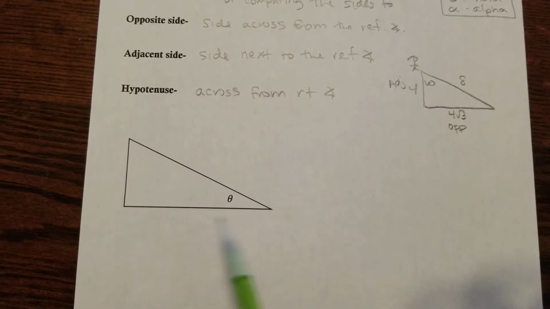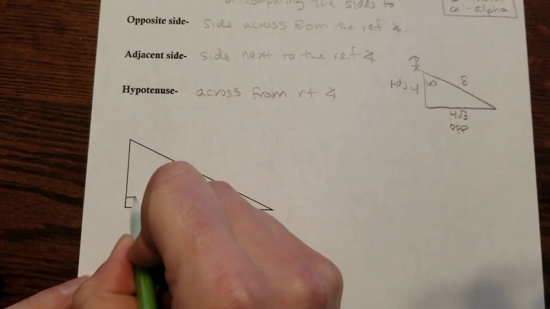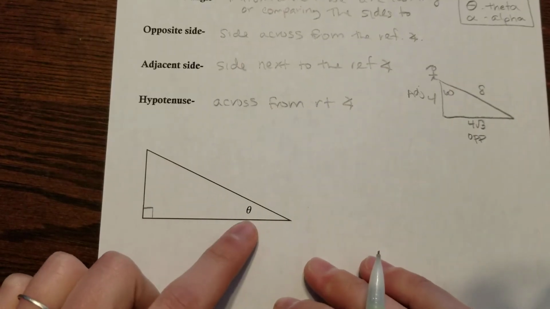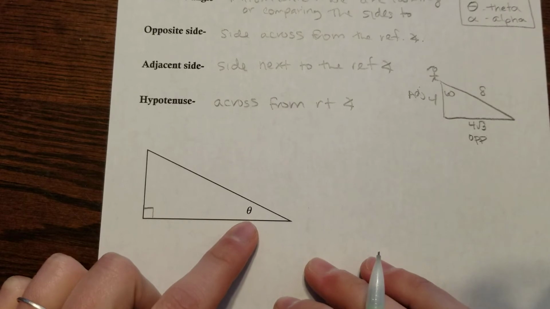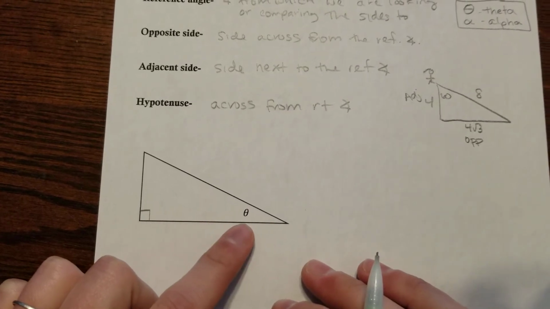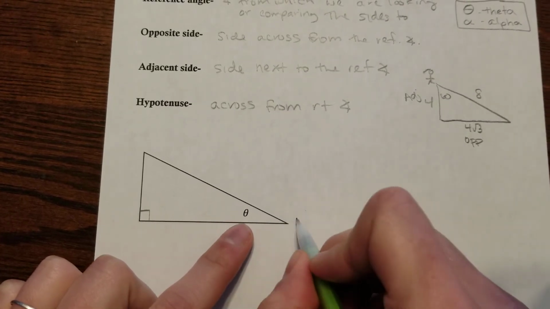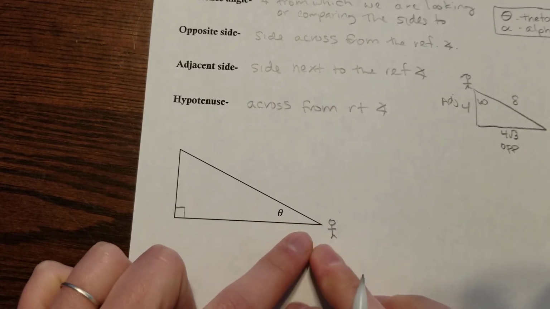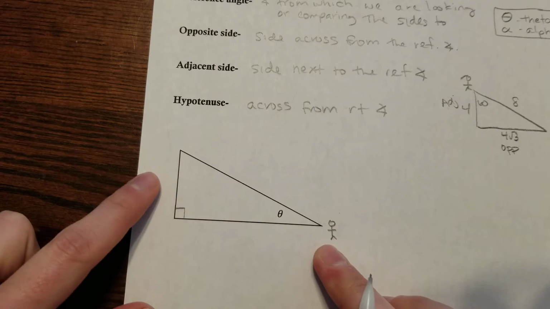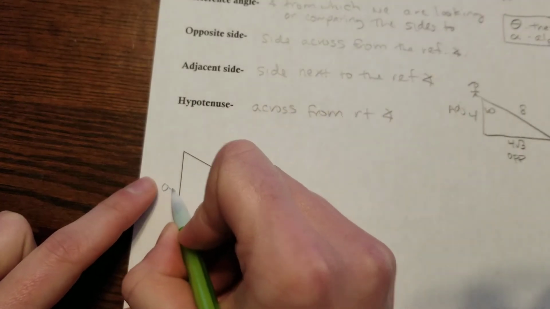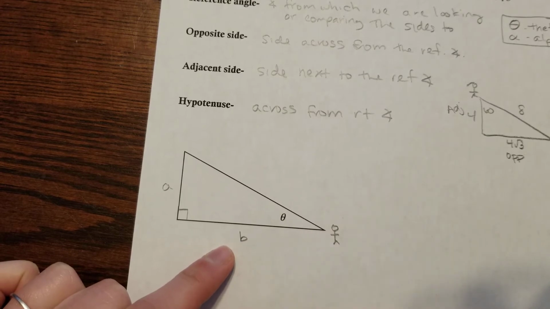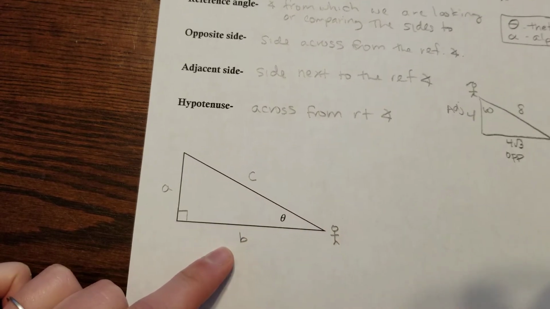Okay, so now we're going to look at a triangle that I know is a right triangle because I'm telling you it's a right triangle, but I don't know an angle measurement, so you can see that I have a theta in this spot right here. Since this is my given angle, theta, that means I'm going to be standing right there at that angle. So the opposite side from theta would be this guy over here. I'm going to call it A. My adjacent side, I'm going to call it B, and my hypotenuse, I'm going to call it C.